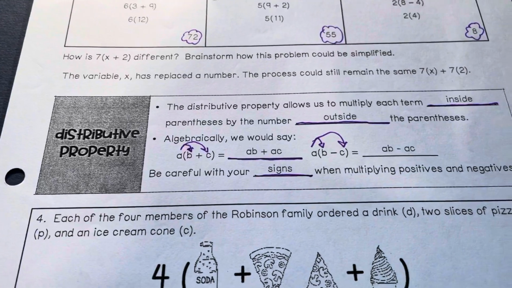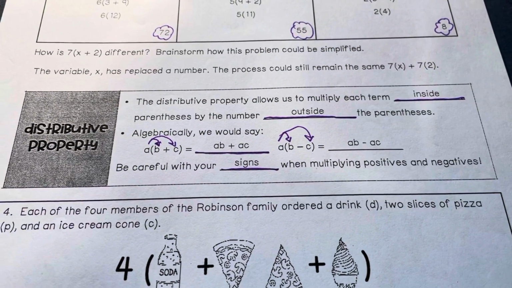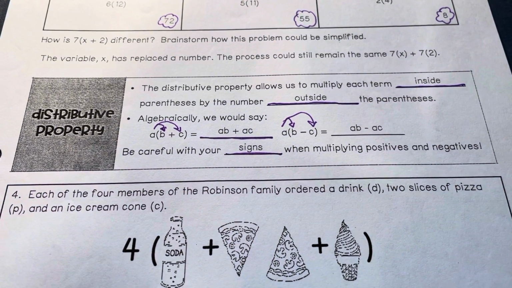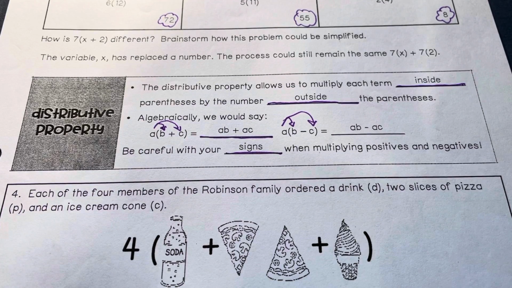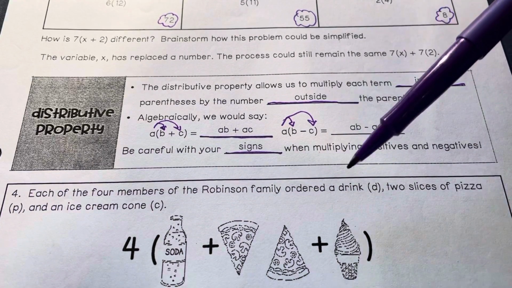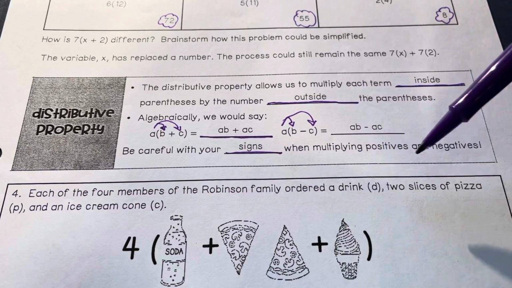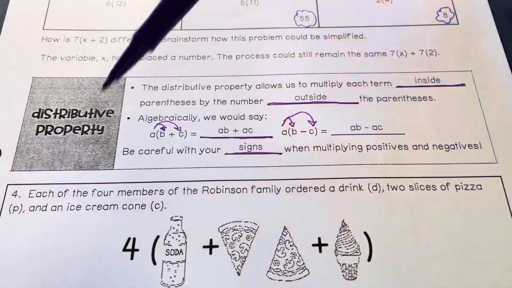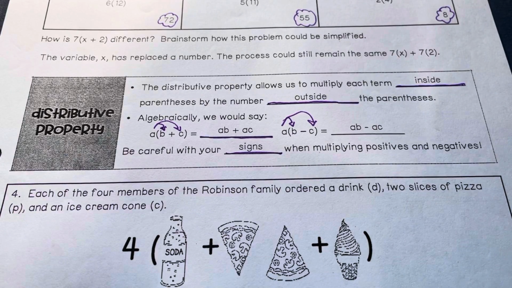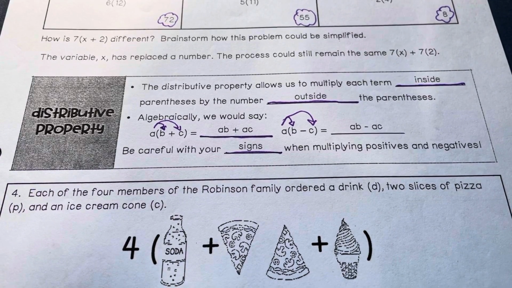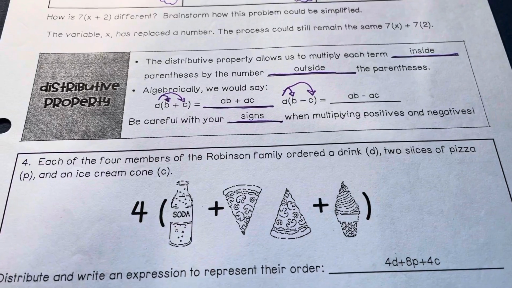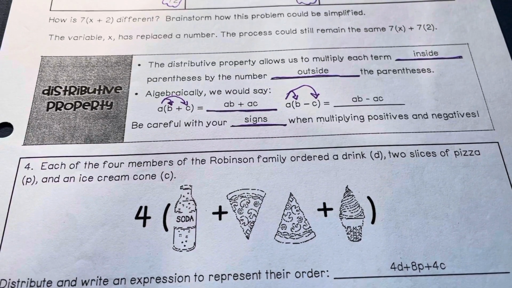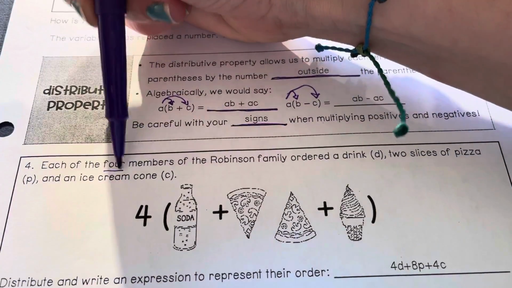Now for number 4, each of the 4 members of the Robinson family ordered a drink with 2 slices of pizza. So they ordered a drink. Each member ordered 1 drink. They each ordered 2 slices of pizza, which we're going to represent with a P, and an ice cream cone, which is the letter C. Okay, so we're doing 4 times the drink because there's 4 people. Where did we get that? Right here, right? Sorry, I didn't point that out.